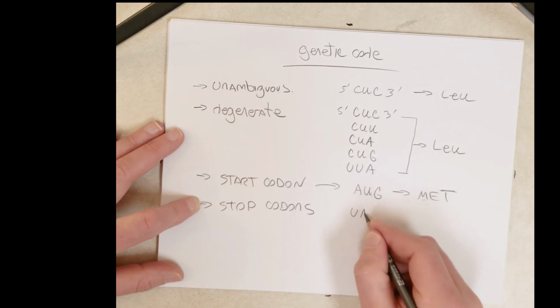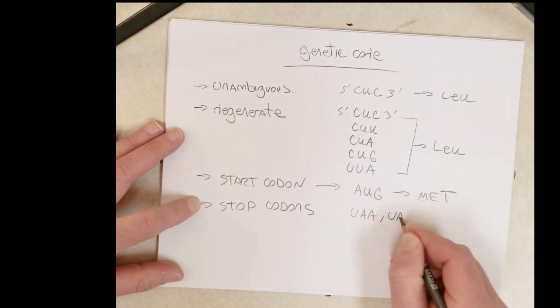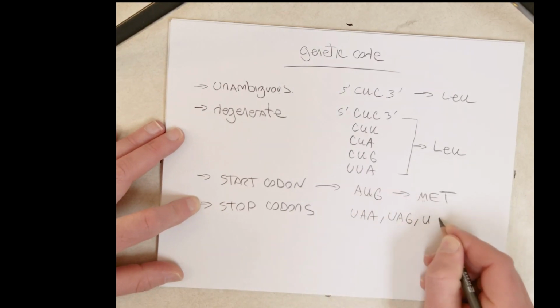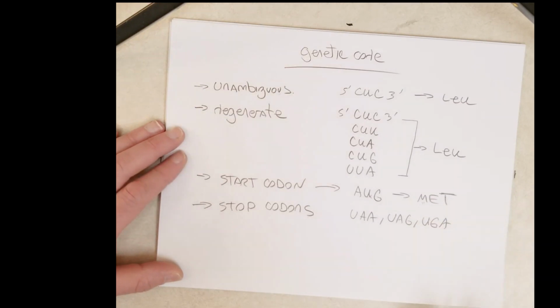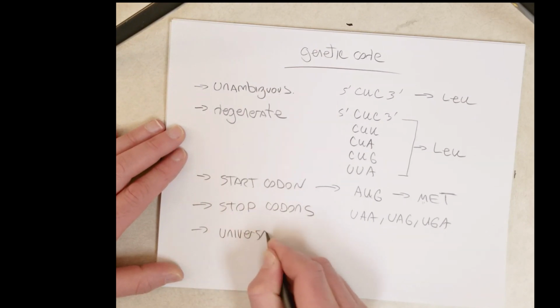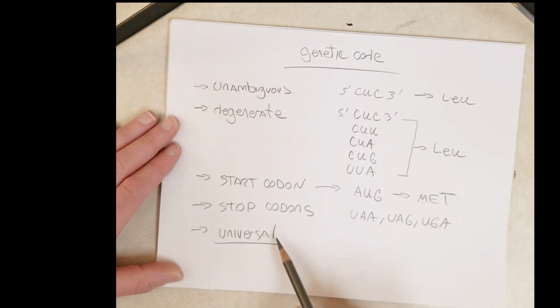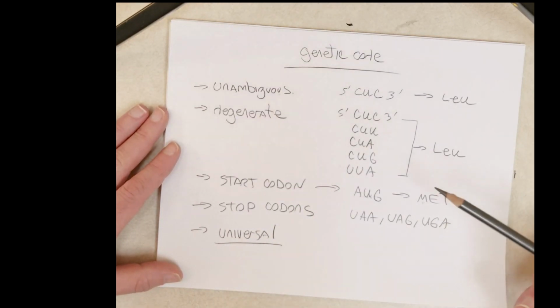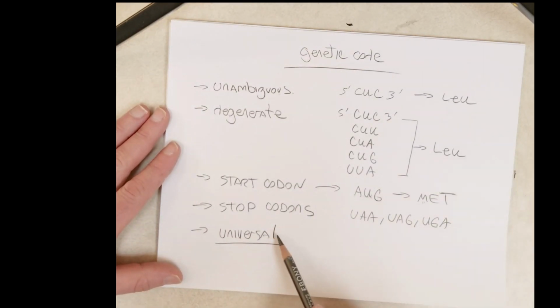Okay, stop codons. There are 3 stop codons: UAA, UAG, and UGA. These tell the ribosomes to stop making the protein, stop making the chain of amino acids. And I should say, universal. Scientists believe that the genetic code evolved once and only once. There are some exceptions.